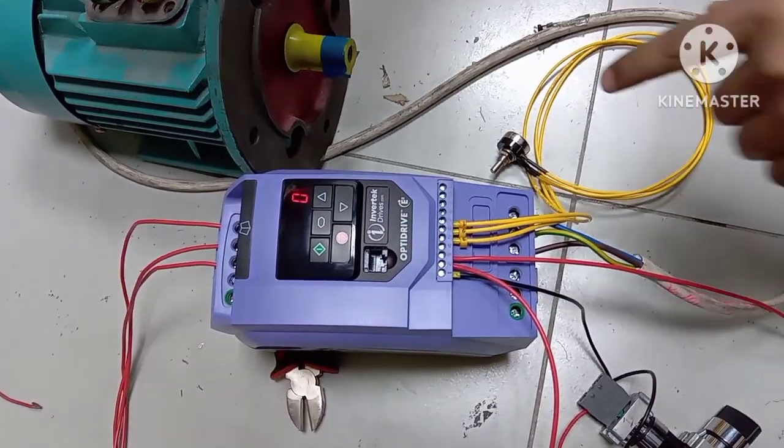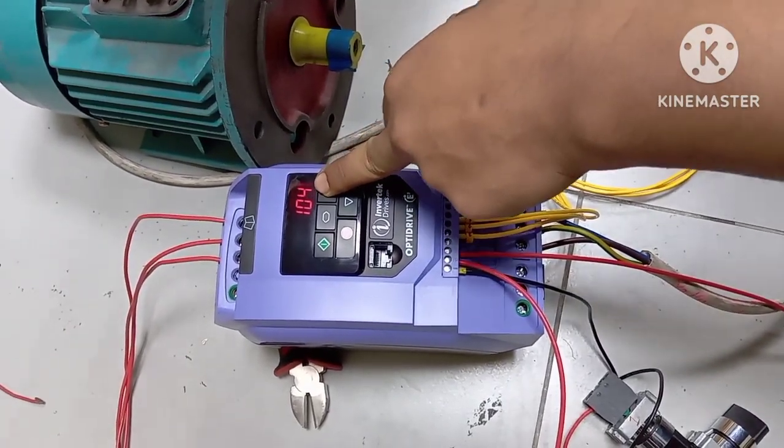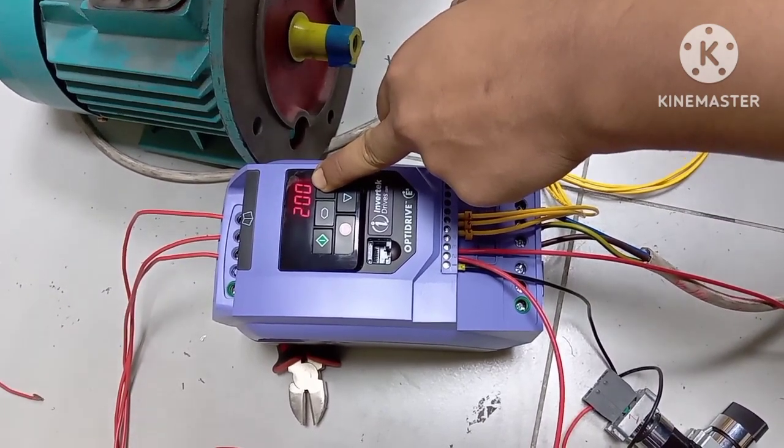Initially in factory reset mode it is 0, but you have to change it according to your motor rated speed, like 1400 we will set.